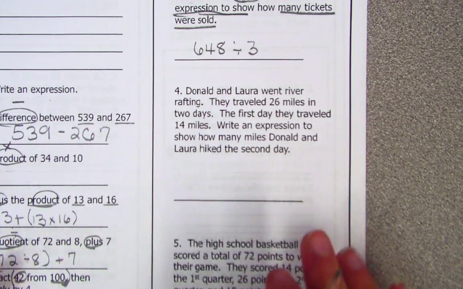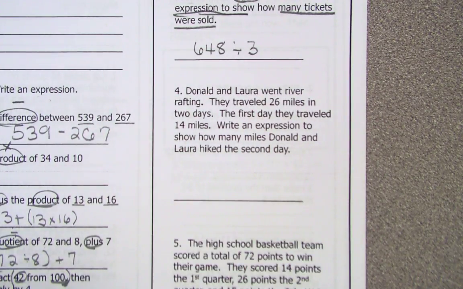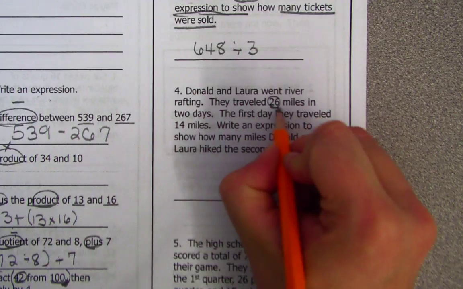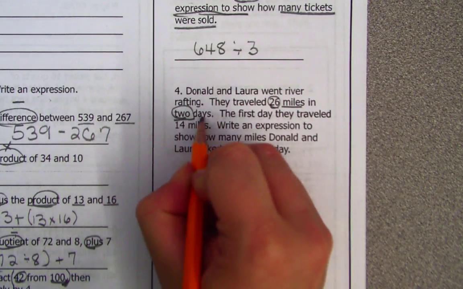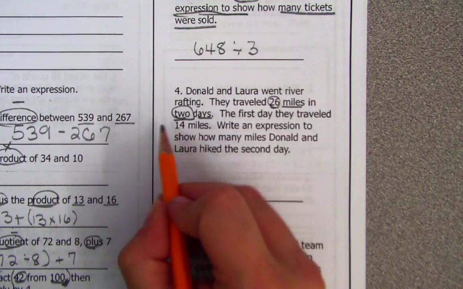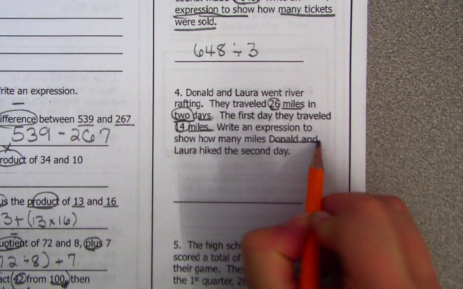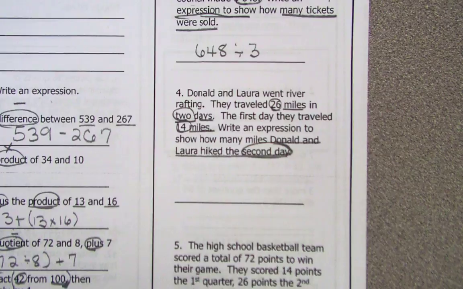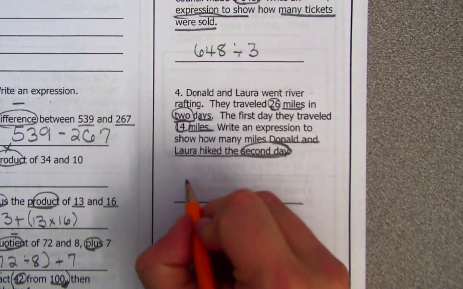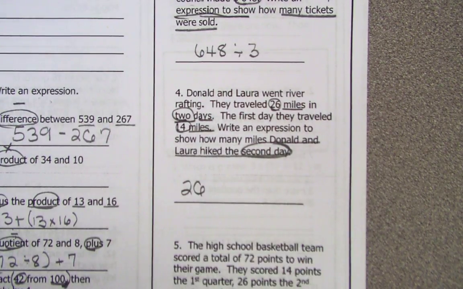Number 4, Donald and Laura went river rafting. They traveled 26 miles in 2 days. The first day they traveled 14 miles. Write an expression to show how many miles Donald and Laura hiked on the second day. So now you need to look at how many total miles they traveled. Well, it tells you. They traveled 26 miles. They didn't travel any more than 26 miles. On the first day, they traveled 14.